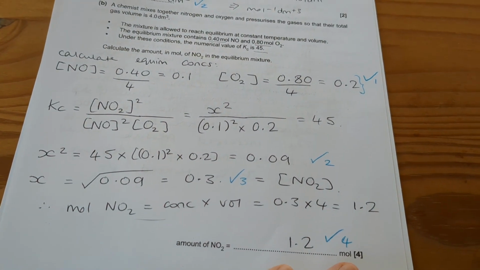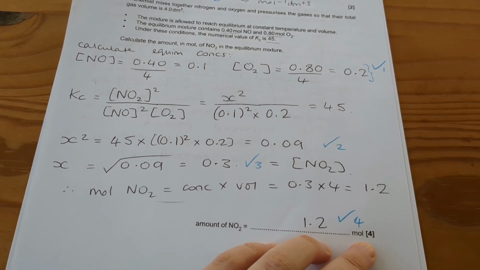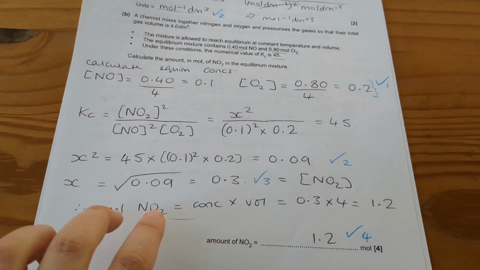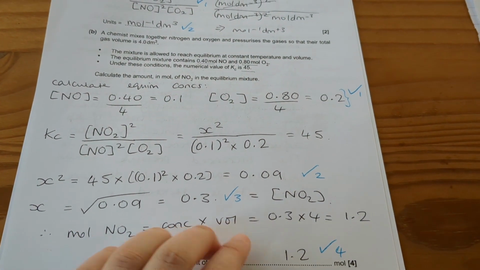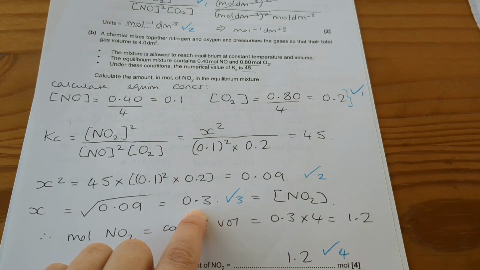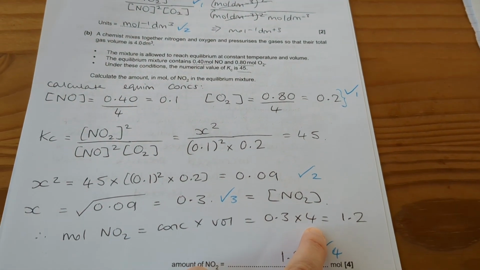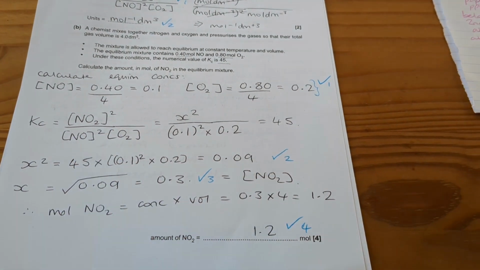And then the final answer, it wants us to give it in moles. So to convert the value back to moles, we do concentration times volume. So the concentration we've worked out from the Kc expression times that same overall volume again, and we get 1.2.